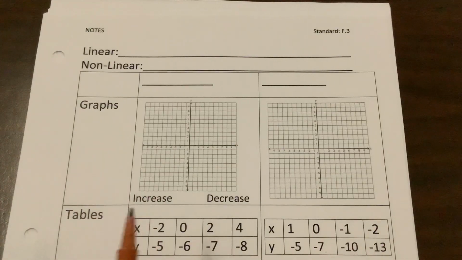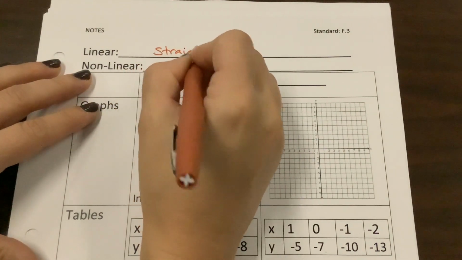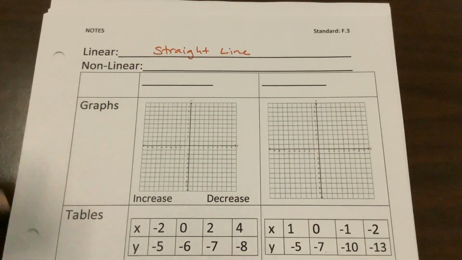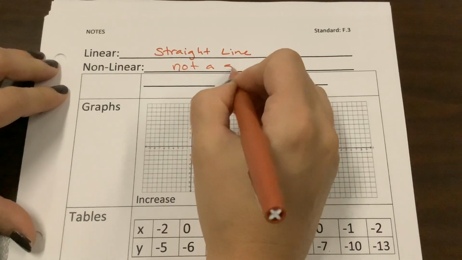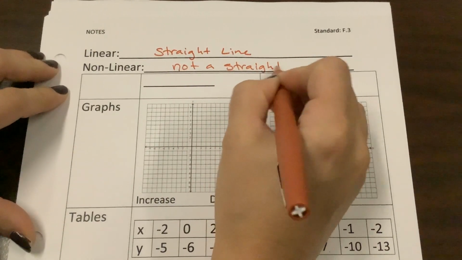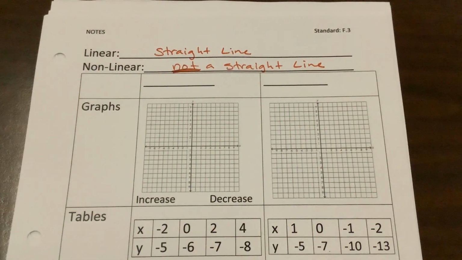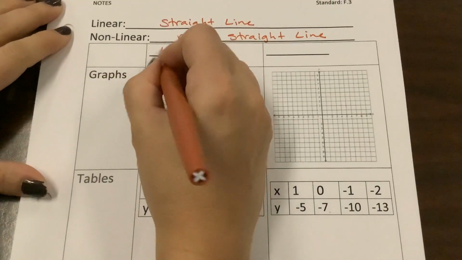All right, so linear, we can make the definition as long as we want, but linear essentially is just a straight line. So what do you think nonlinear is? A non-straight line. Not a straight line. Okay. We are going to do this by columns. This first column is just going to help us talk about what a linear function looks like.